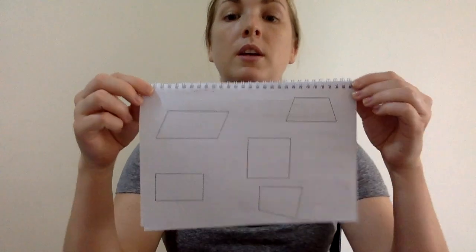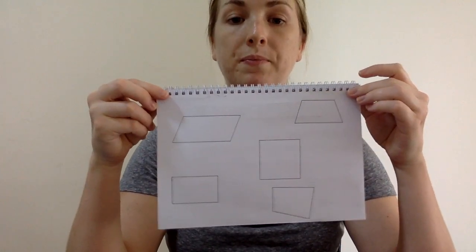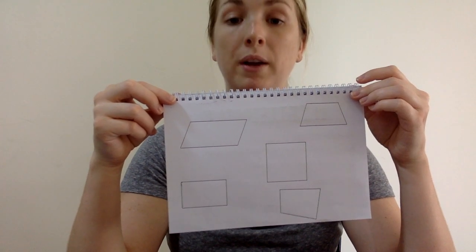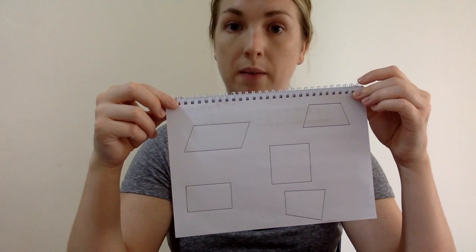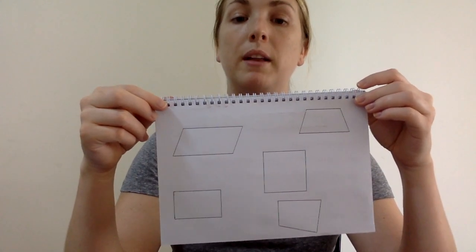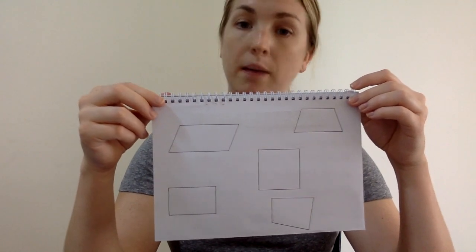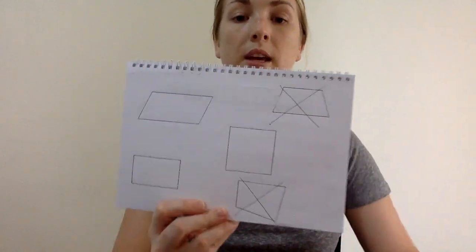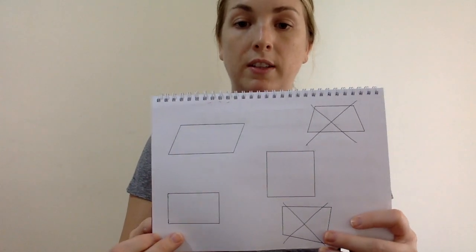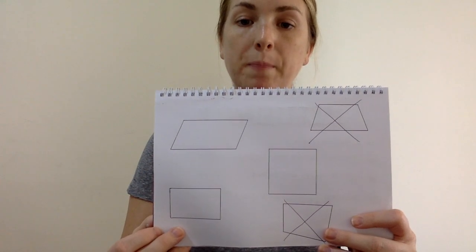So I'm going to show you some examples and some non-examples. I want you to look at this for a second, and on this piece of paper, I want you to think about which are parallelograms and which are not parallelograms. Thinking about what you were just told about the attributes of a parallelogram, two of these are not parallelograms. So I'm going to go ahead and cross those two out. Hopefully you were thinking of the same ones as me. These two are not parallelograms. The others are; they fit the properties of a parallelogram.